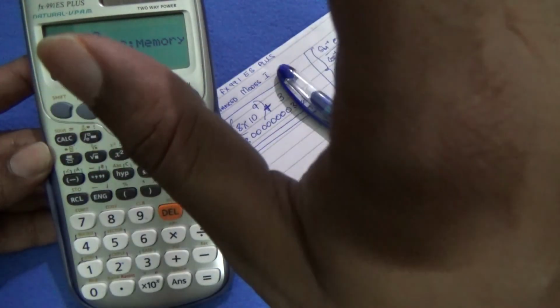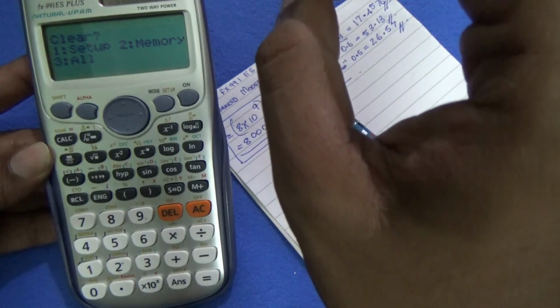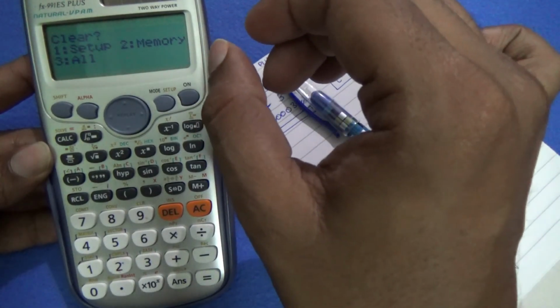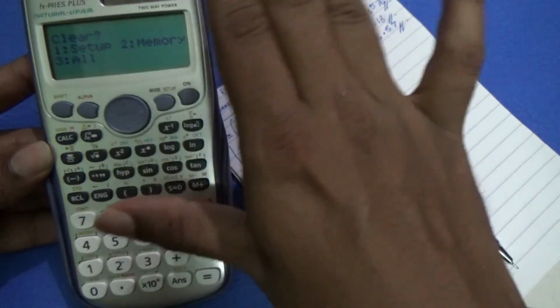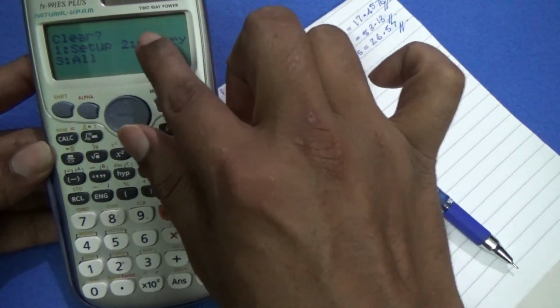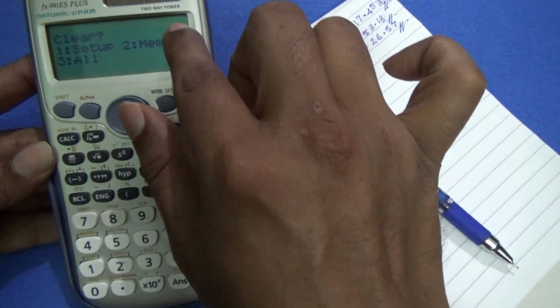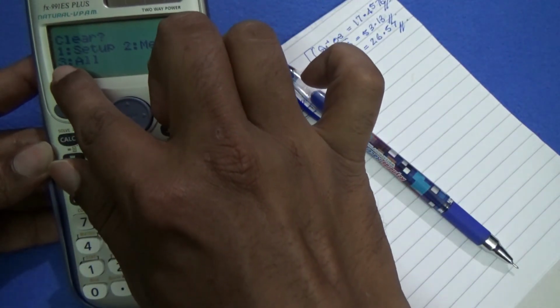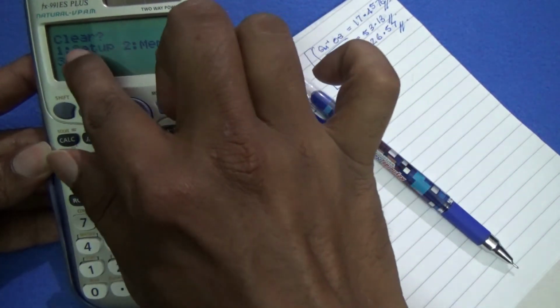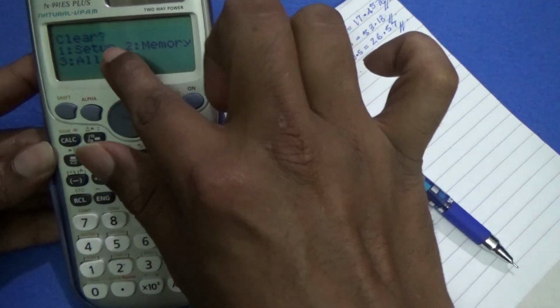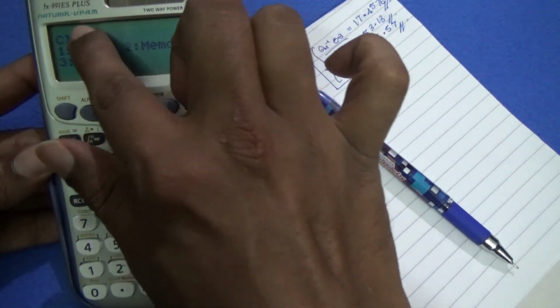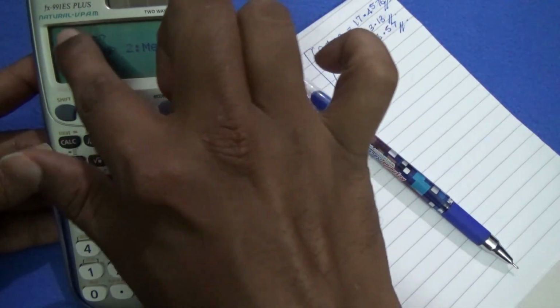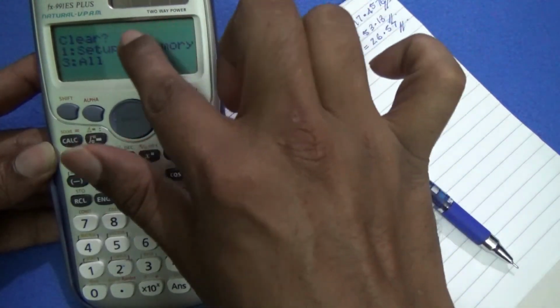So all your values will go to the default setting. The default setting is 0, so no matter where you saved it in your calculator, it will go to 0. So this will only delete the memory part without touching the setup. And when you say 3, that is all, it includes restoring your calculator to your initial default setup and your initial default memory setup.